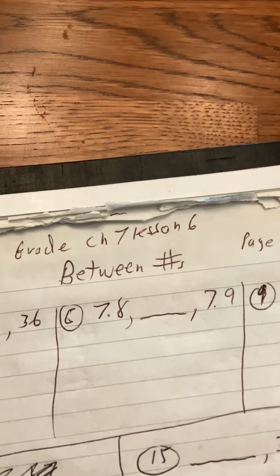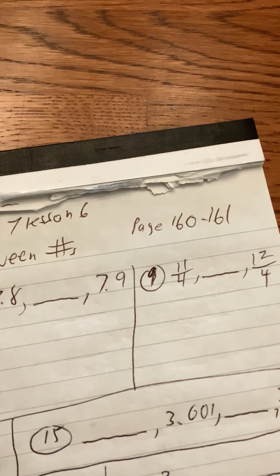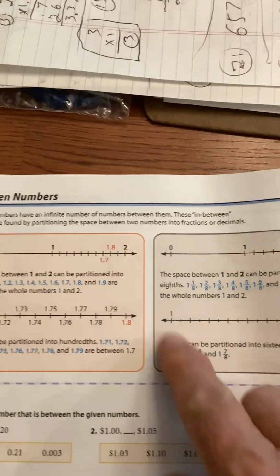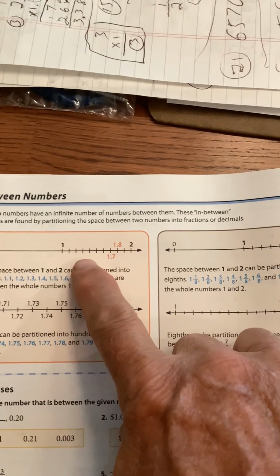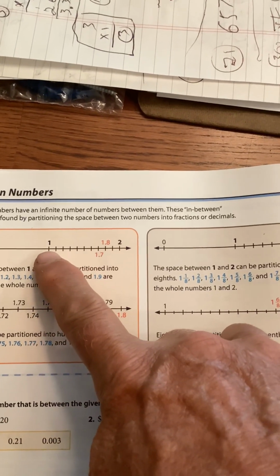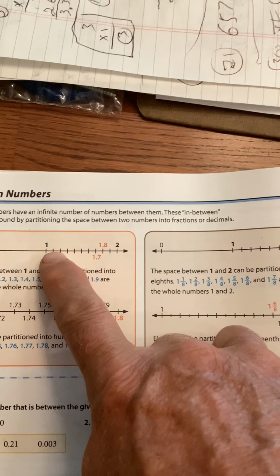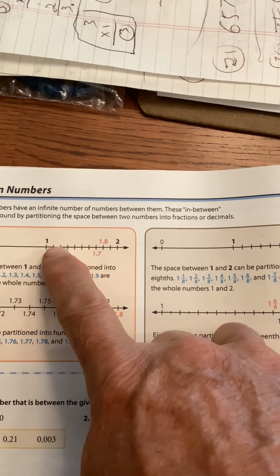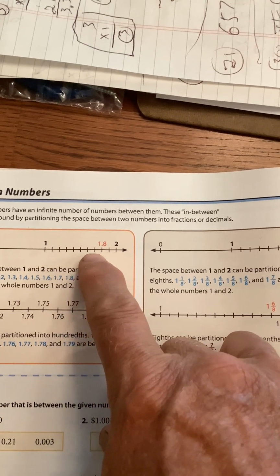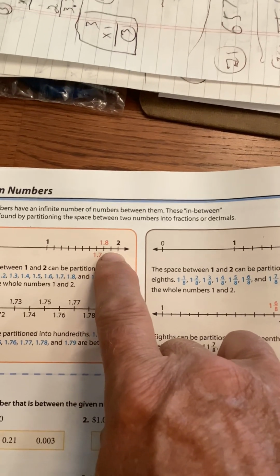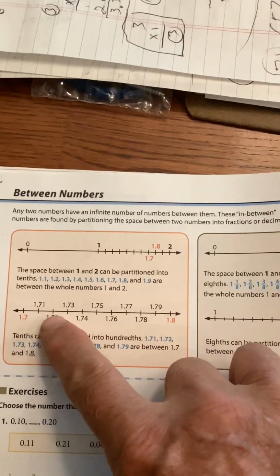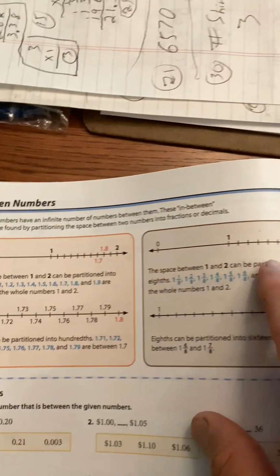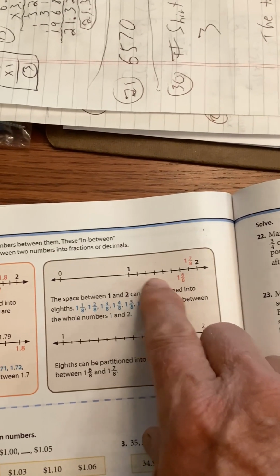Anyways, here we go. This is sixth grade, chapter 7, lesson 6, which is pages 160 and 161. Last lesson for chapter 7. If you want a number between 1 and 2, just do 1 point something, like 1.1, 1.2, anyway, 1.999. Just break it up. Here's one way of doing it. Or if it's fractions, you do it as mixed numbers.